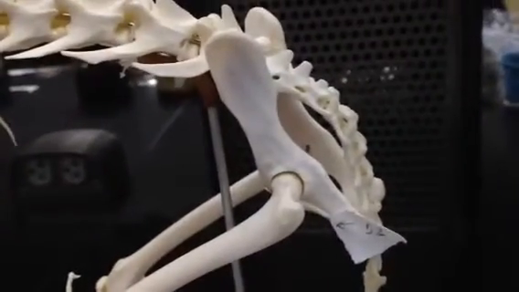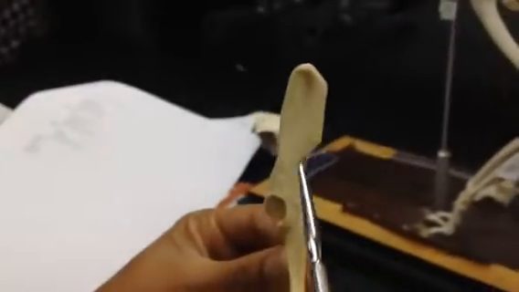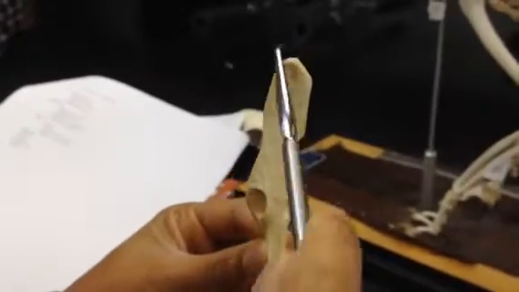Okay. And so next we need to look at the os coxa, which is this bone right here. One of the pelvic bones. This is the os coxa. Okay. Yeah. This right here is the iliac. The ilium.